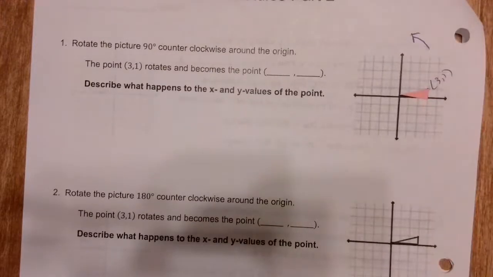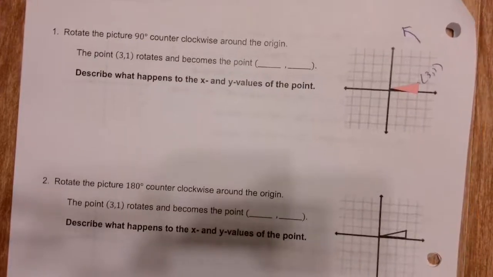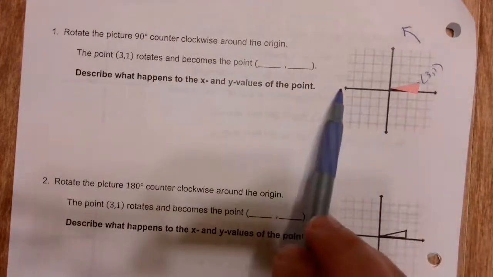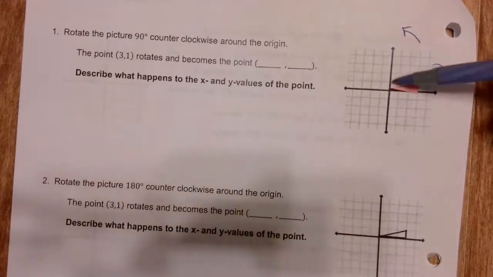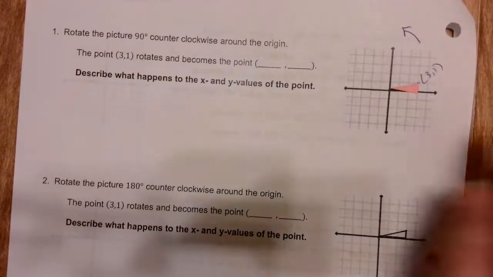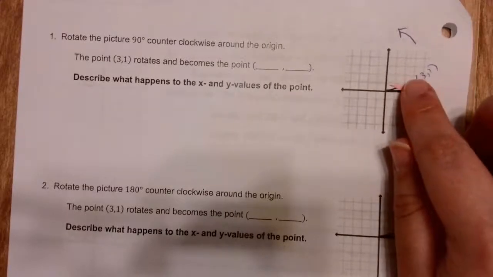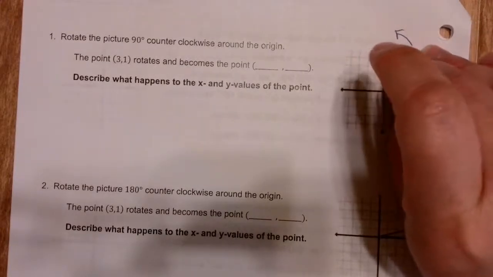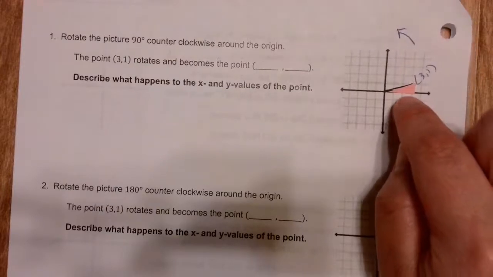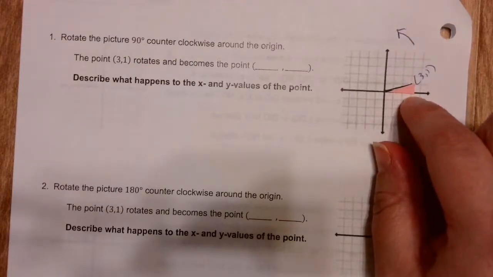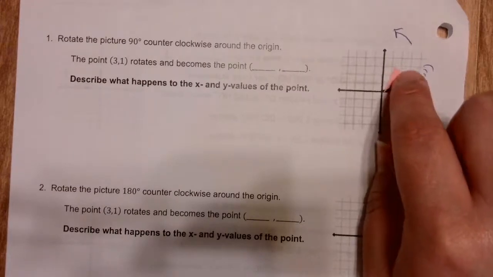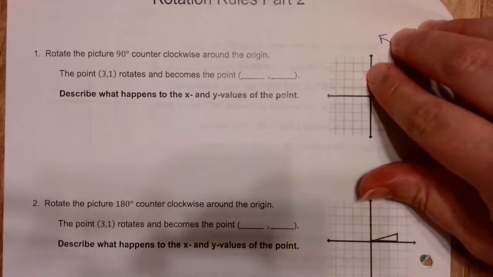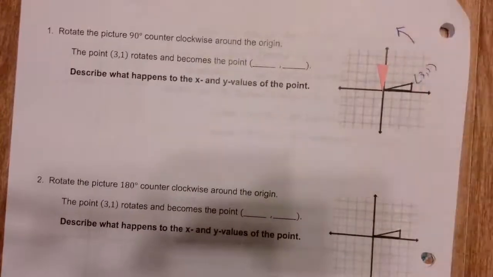Counterclockwise is this way. Remember, a straight line is 180 degrees. 90 degrees is kind of half of that. So we're going to be rotating from the x-axis up to the y-axis. And when you rotate, the side of the triangle that is on the axis right now needs to end up on an axis. So it turns, it spins, and it ends up like this.